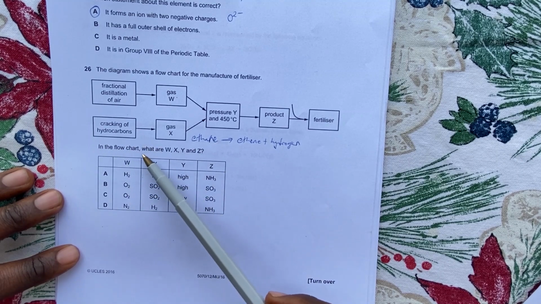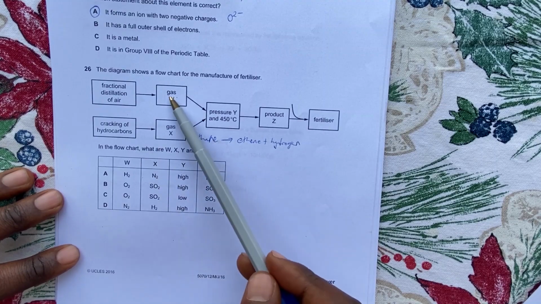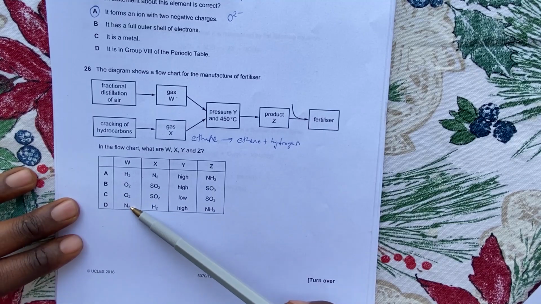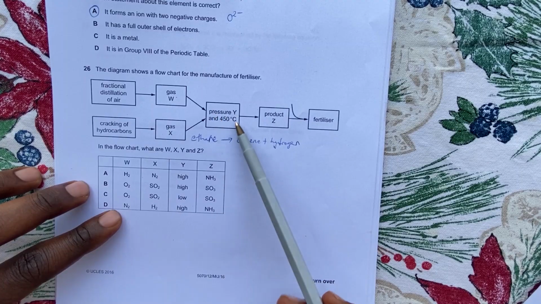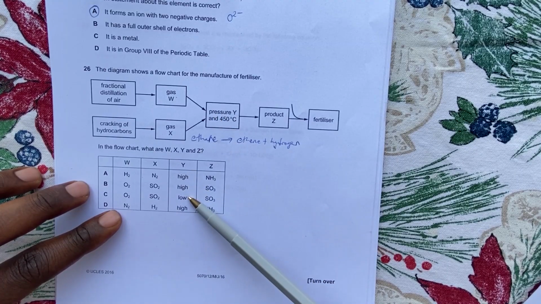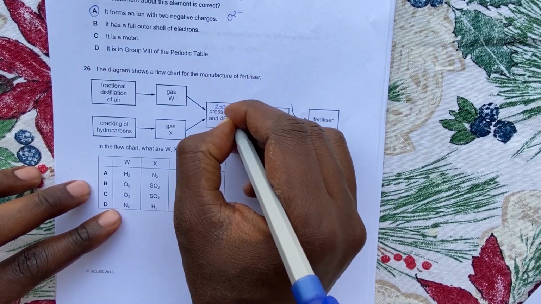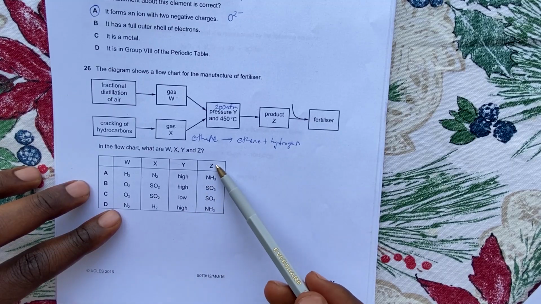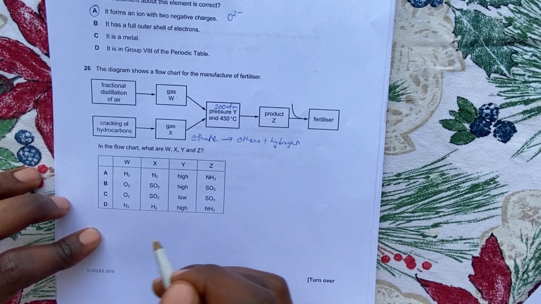So in the flow chart, what are W, X, Y, and Z? W is nitrogen. The option where W is nitrogen is D, and X is hydrogen. Pressure Y, is it high or low? It is high, because 200 atmospheres is a relatively high pressure. And Z, if you combine nitrogen and hydrogen, we form ammonia, which is NH3. So the correct answer here is D.